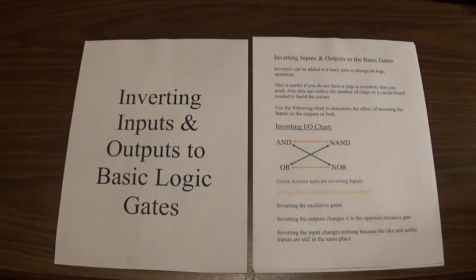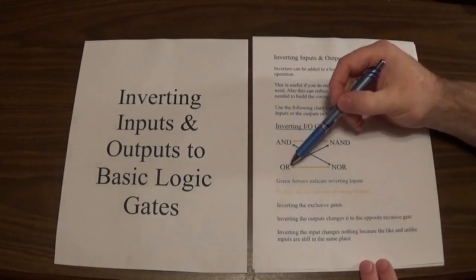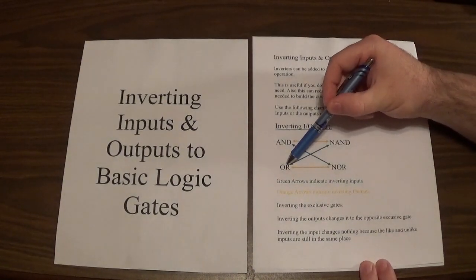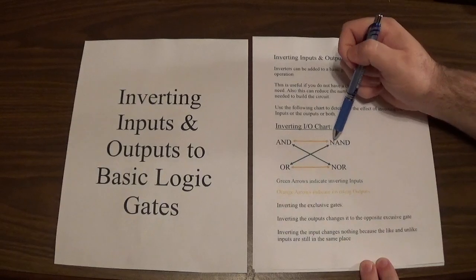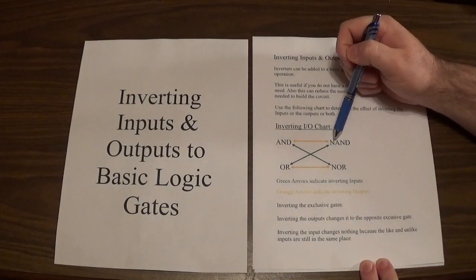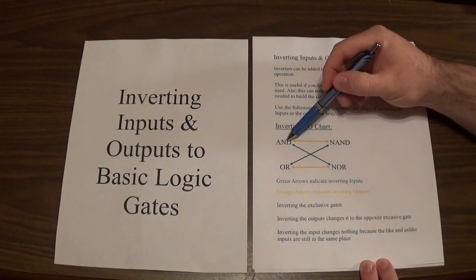All right, and then you can also invert the inputs and the outputs to a gate. All right, so if I have an OR gate and I invert the inputs and the output, I just have to follow two arrows. So if I invert the inputs, it makes it an AND, and then inverting the output makes it a NAND.